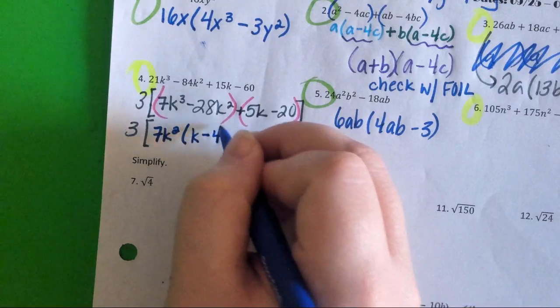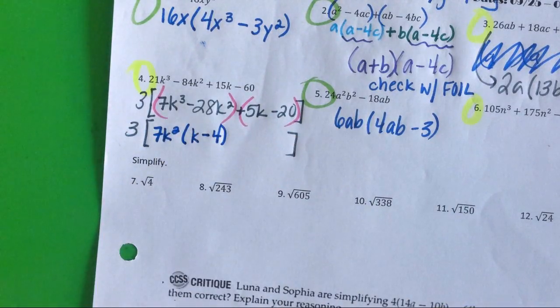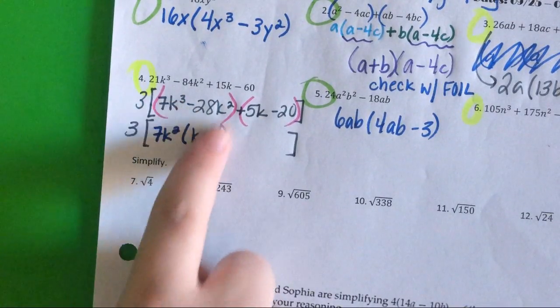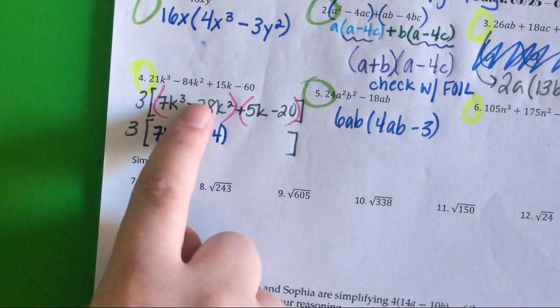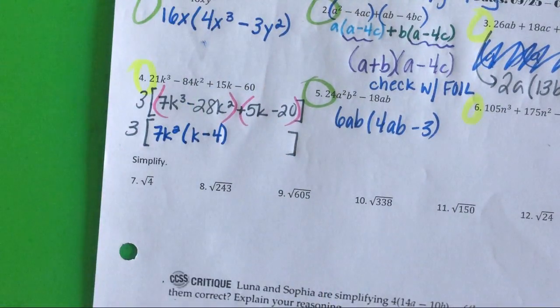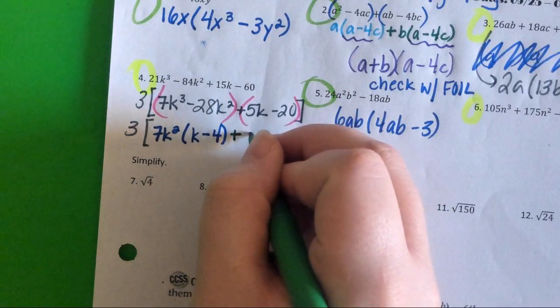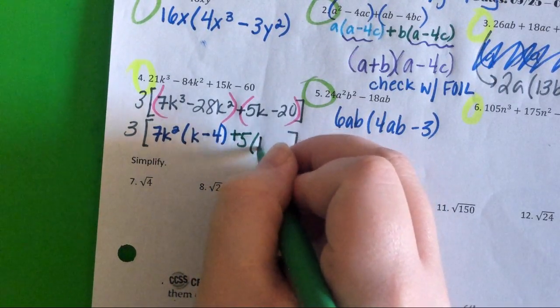4. Okay, and so that's from the first term. So I saw they had a 7k squared in common. I factored it out. I was left with k minus 4. But again, that's still just for that first term. So for the second term, 5k minus 20, what can I factor out of it? You can pull out the 5. And what would you be left with?